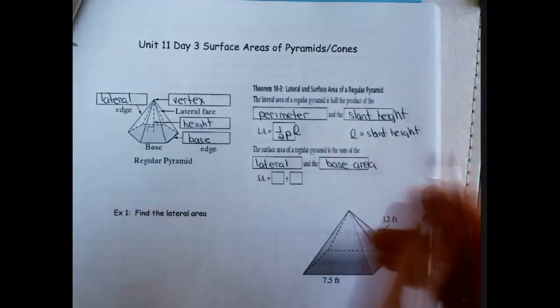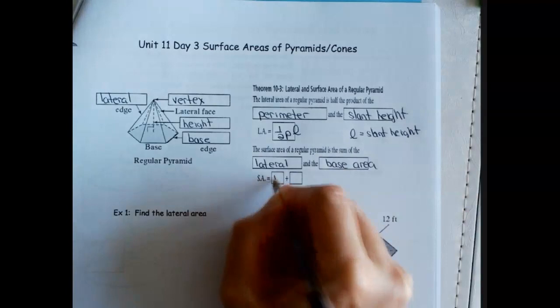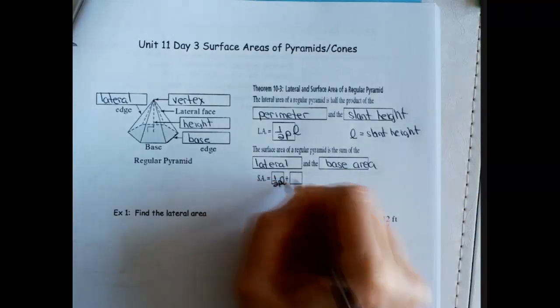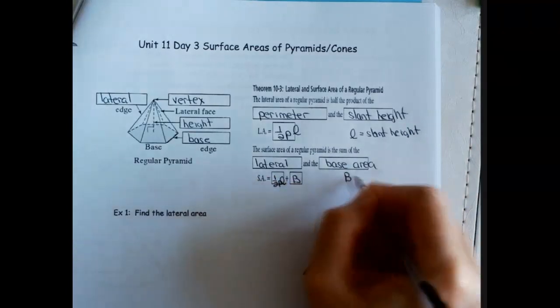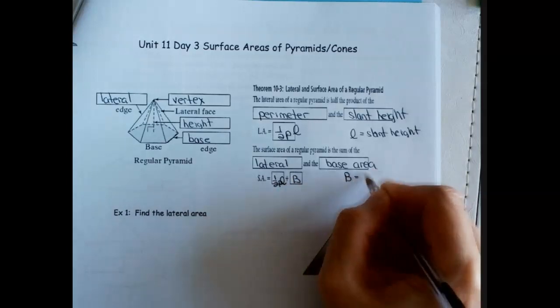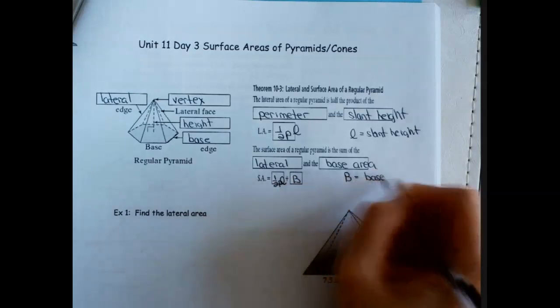So let's go ahead and fill that in. We've got 1/2 PL plus big B, and again, big B is the same thing. It is the base area.